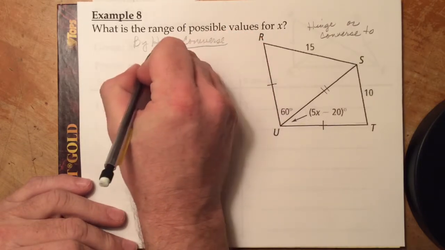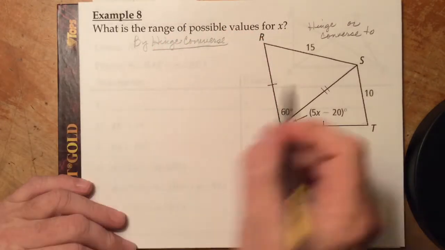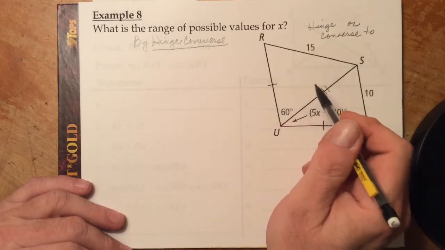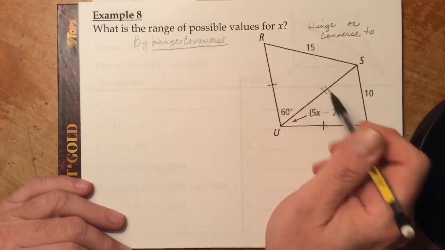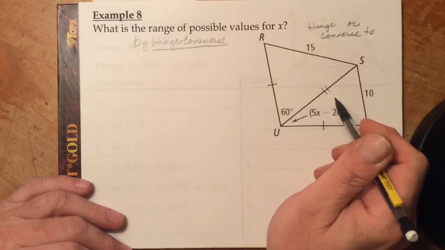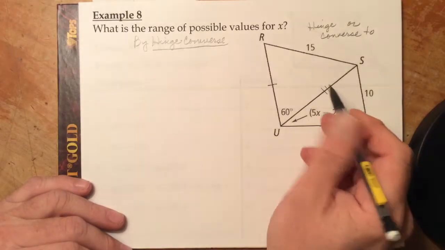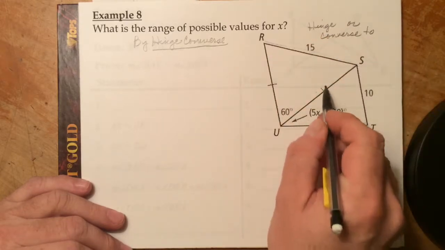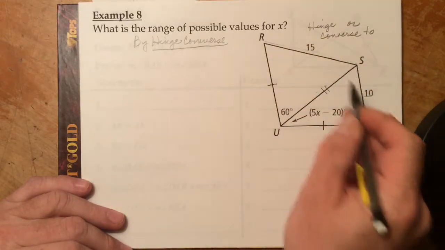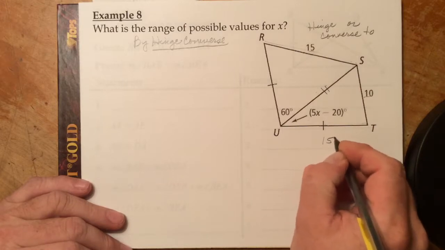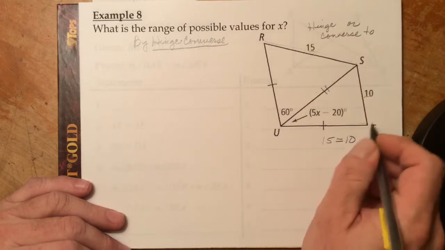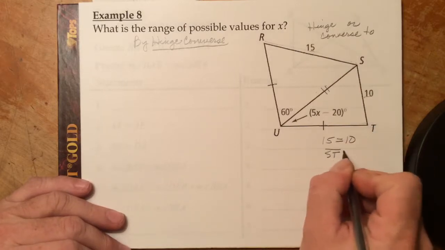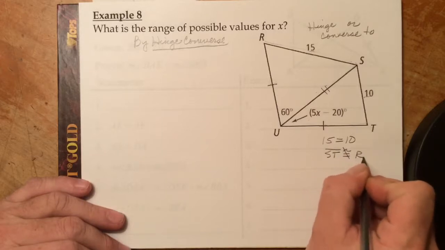so let me state that. The Hinge converse says if two sides of one triangle are congruent to two sides of another triangle, we just got through saying they were, and the third sides are not congruent. So the third side would be this one and this one. These are obviously not congruent, or not equal to each other in length. So ST is not congruent to RS.